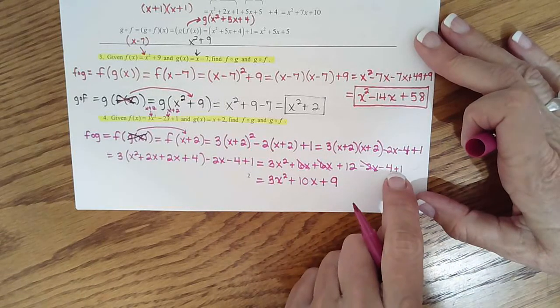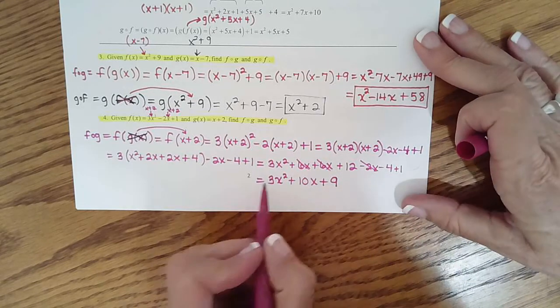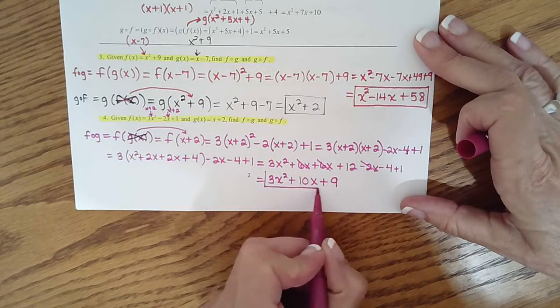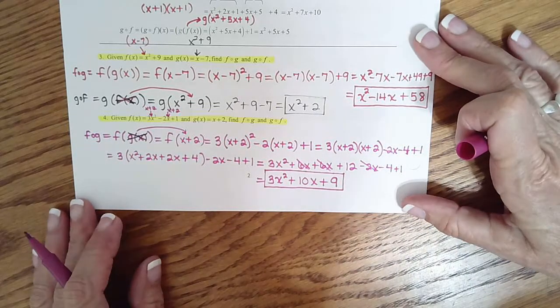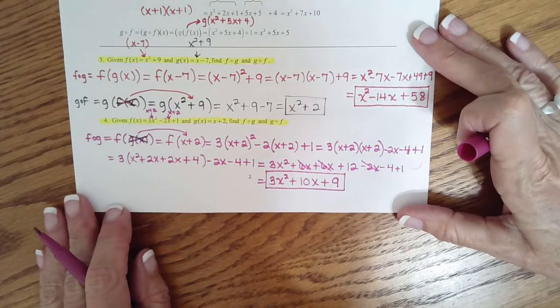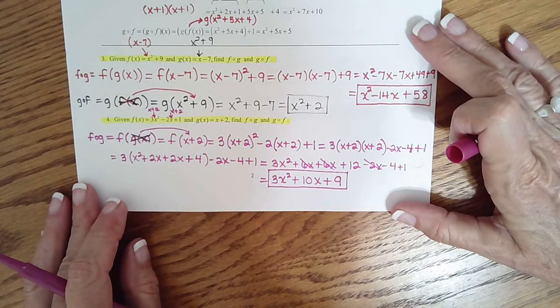Or you could say negative 3 plus 12. Either way, so 8 plus 1, 9, and there's my answer. So that one took a little bit of work. I think this one's probably closer to the test, but I think you should be able to do either one.